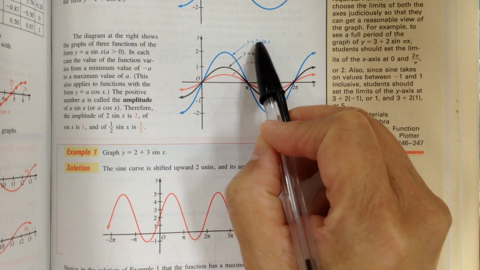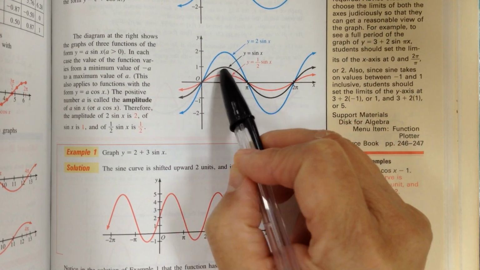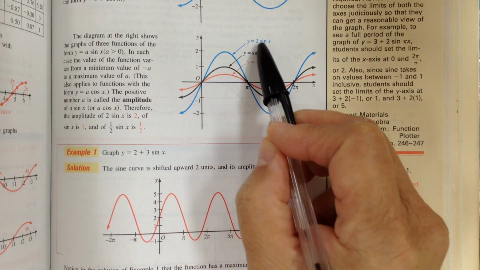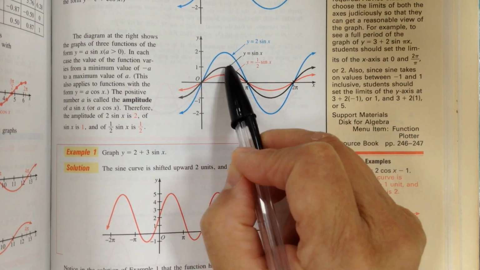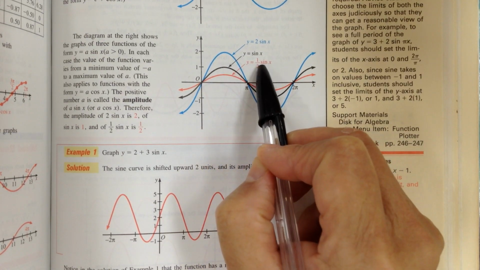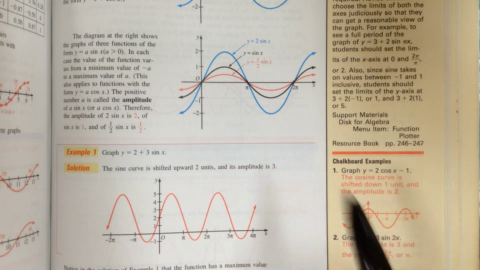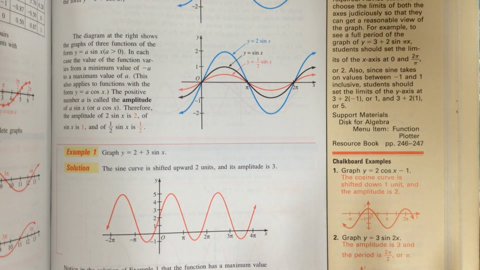So this is the normal, the regular function. The black one is the regular function. When it's 2, it goes up as high as 2. Notice when it's 1, it goes up to 1, and with 1/2, it goes to 1/2. So those are the basic things of the graph of the sine and cosine. Okay, so let's summarize.